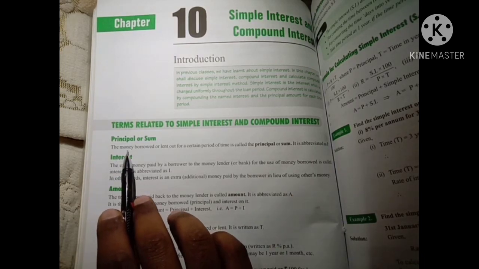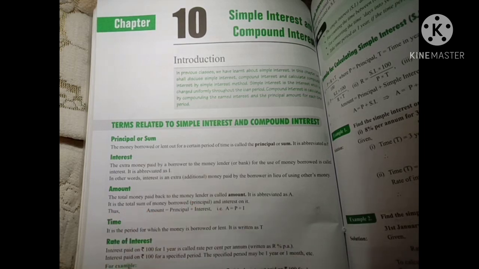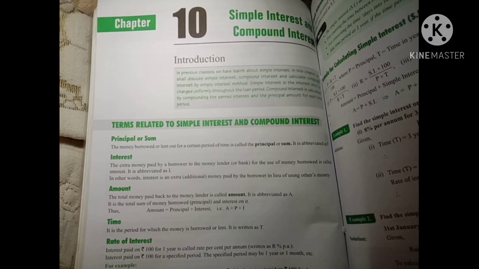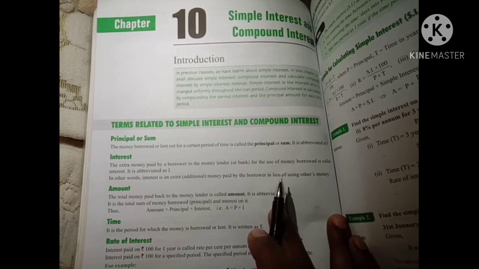The money which we are borrowing from somewhere for a certain period of time is called the principal. Suppose we are taking a loan from the bank, which means we are borrowing money from the bank. That time the money which is borrowed, which is taken as a loan, is called the principal, and it is written as P.